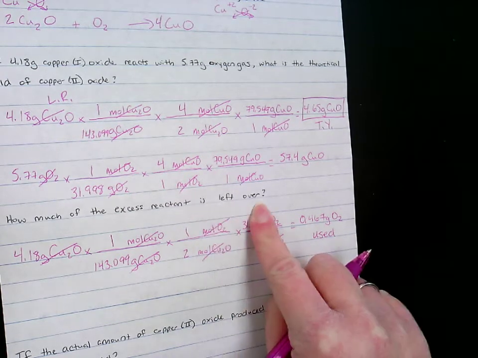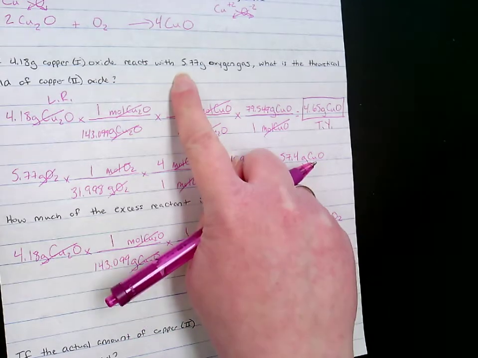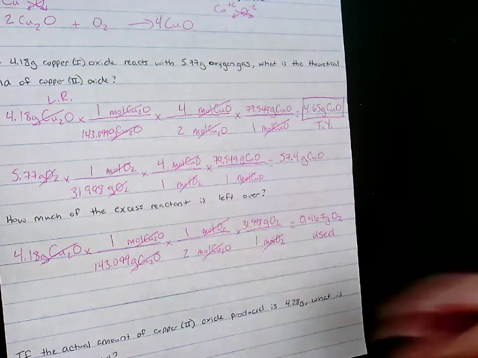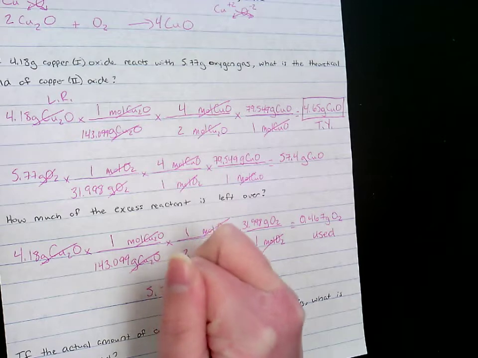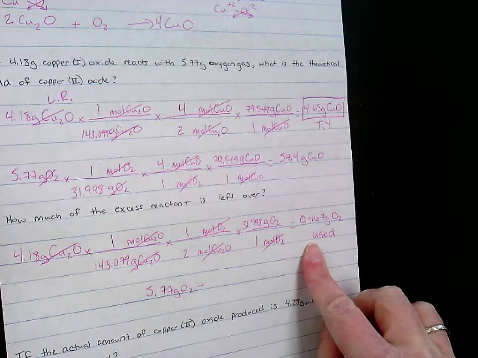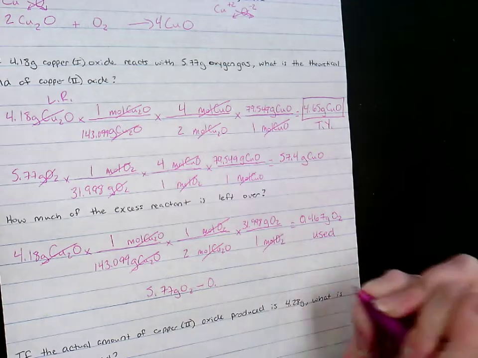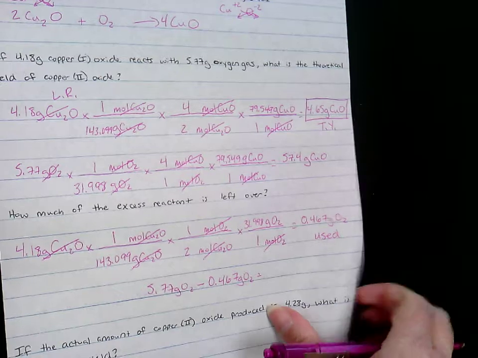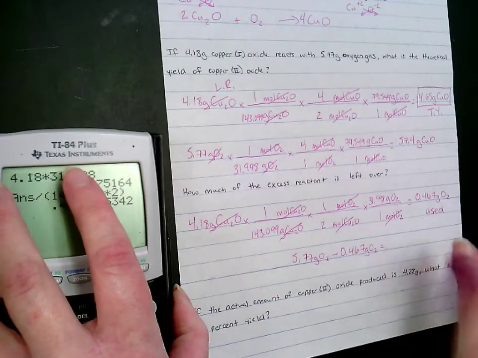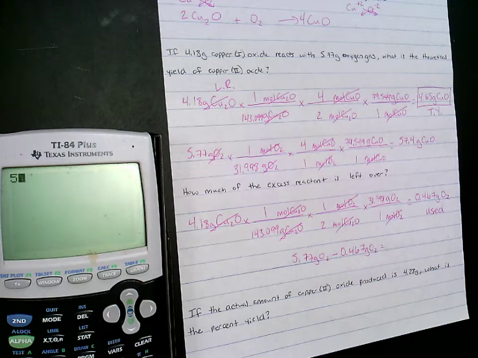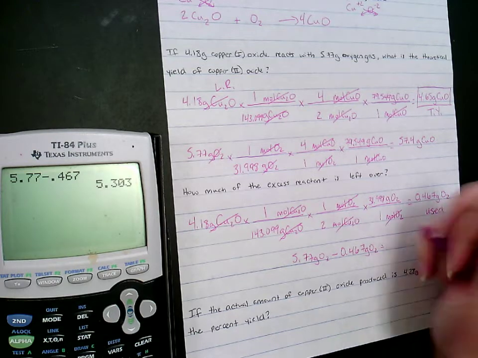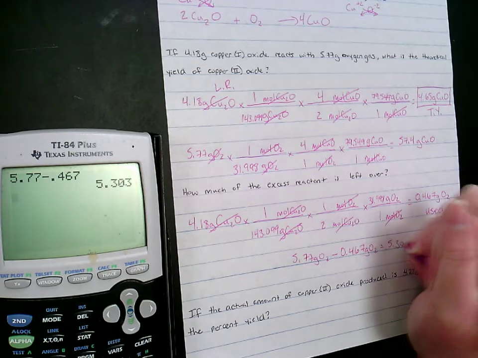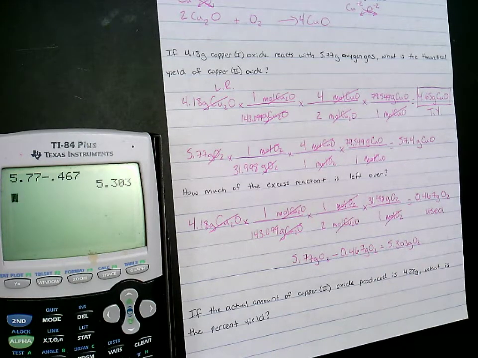So to find how much was left over, I take how much oxygen gas I started with, 5.77 grams, and I subtract what was used, 0.467 grams, and that will tell me how much I have left. So 5.77 minus 0.467 gives me 5.303 grams of O2 mathematically.